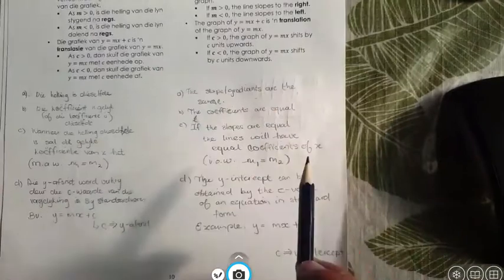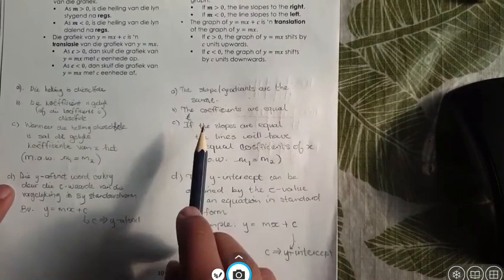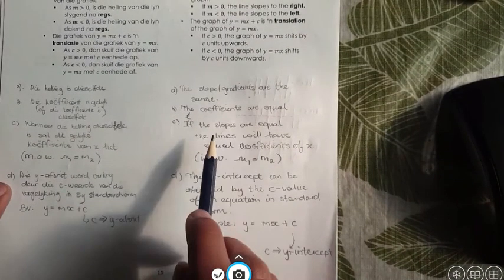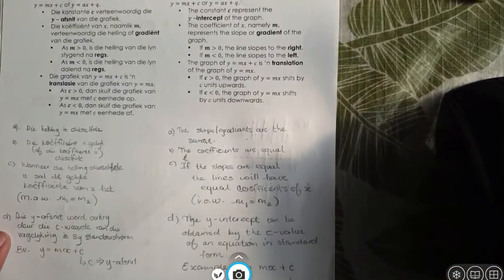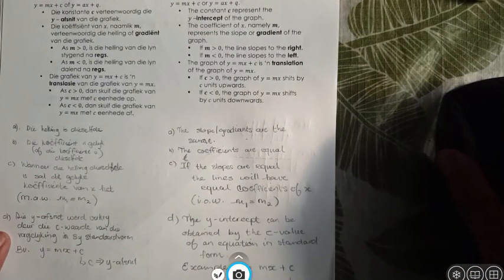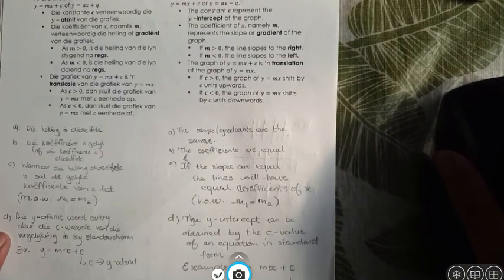So if we turn the page there to answer the questions. Question number A, the slopes and the gradients are the same. Number B, the coefficients are equal. Because what is the question at number B? They ask us, what do you notice about the coefficient of x in each equation? We see that at the first one, all of those coefficients were the same.